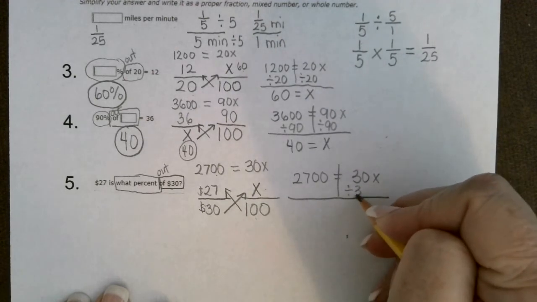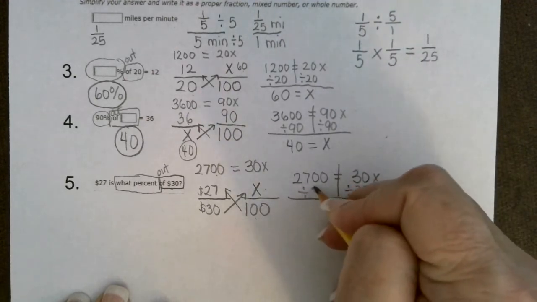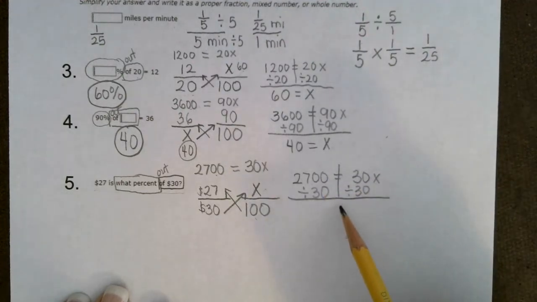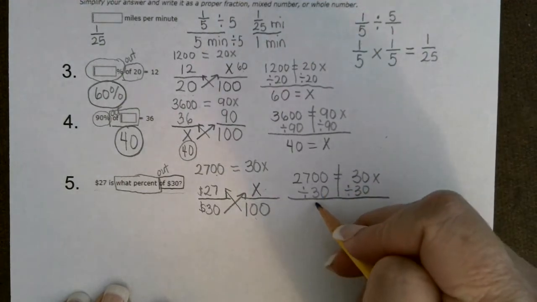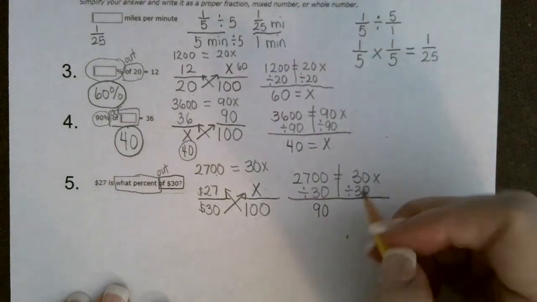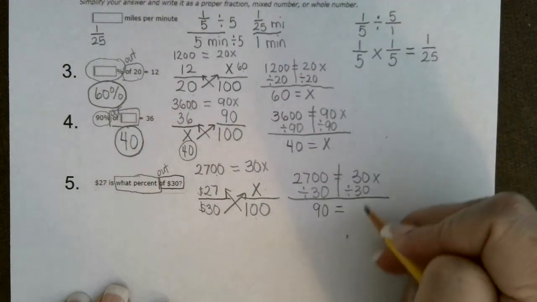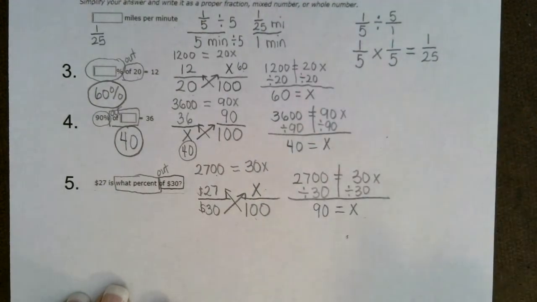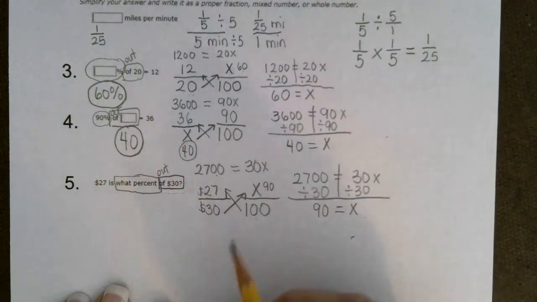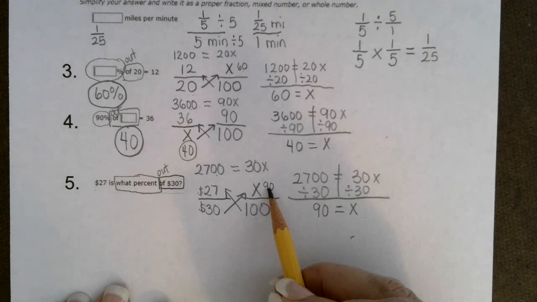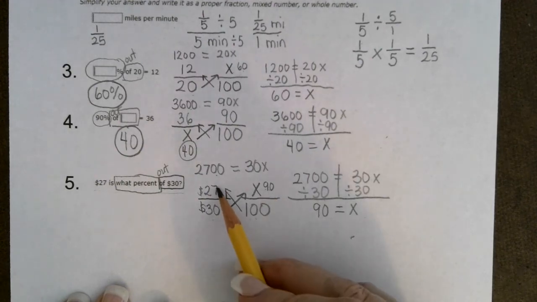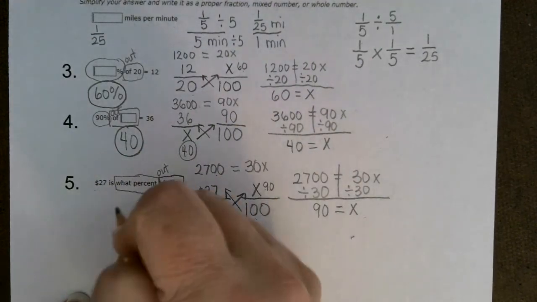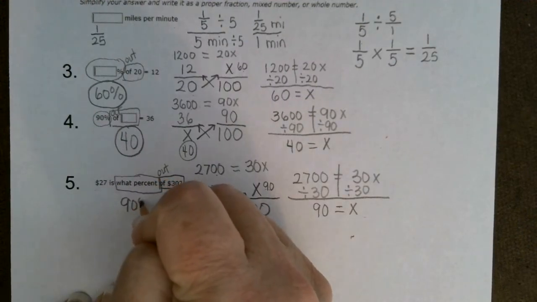Divide by 30. 2700 divided by 30 is 90. 30 divided by 30 leaves me with just that 1x. So if I put 90 here, 30 times 90 gives me 2700, and 27 times 100, so I have 90%.